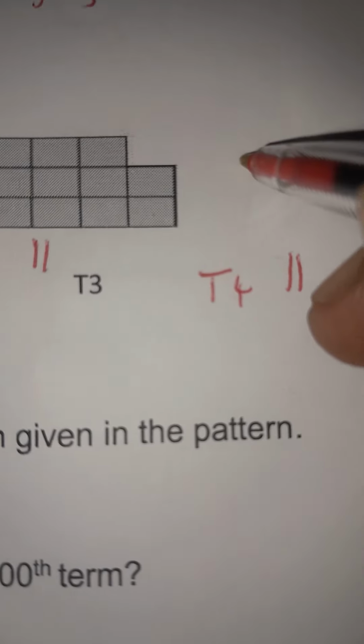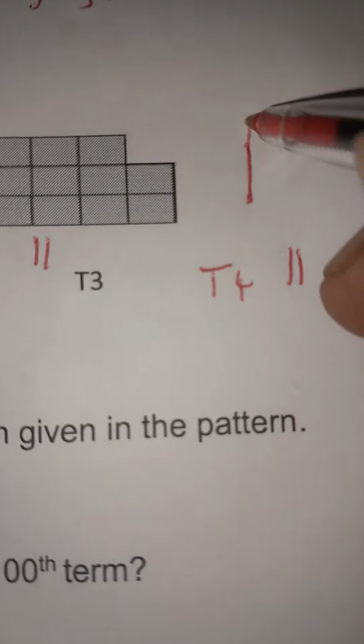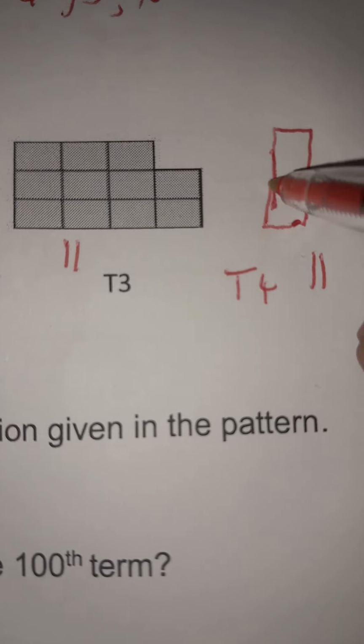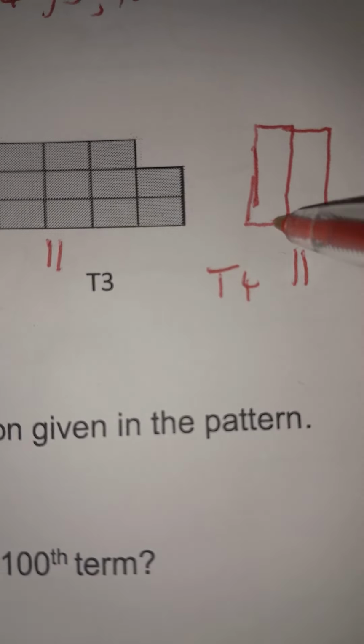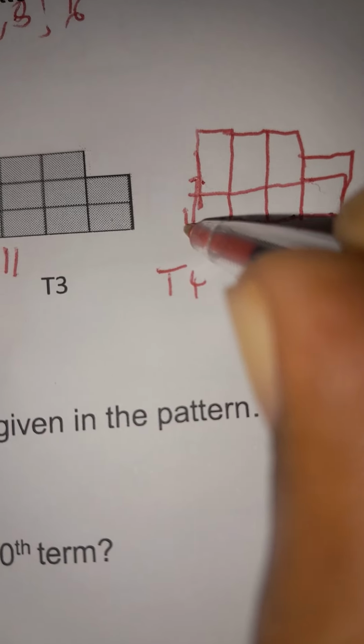So what will we do here? We will be smart. Let's draw. You yourself should use a ruler there. It is very important to use a ruler so that yours becomes smarter than mine.